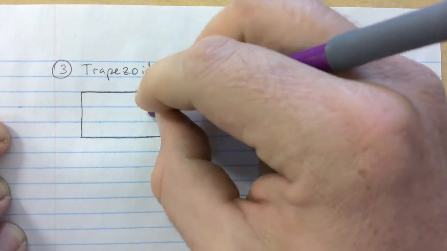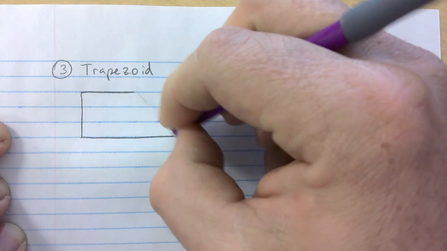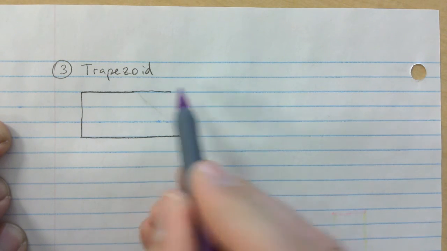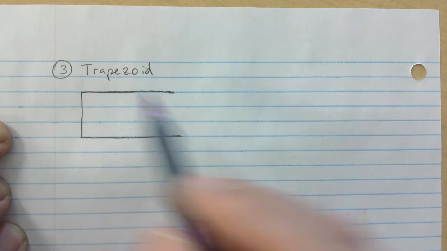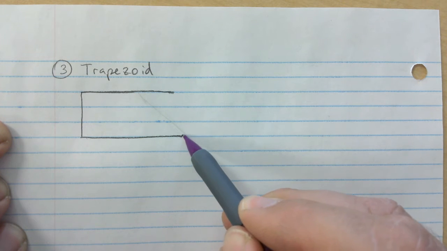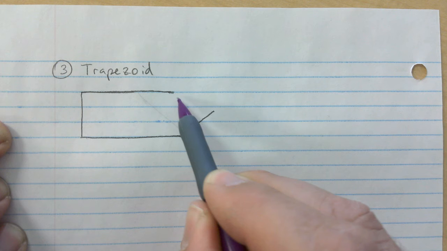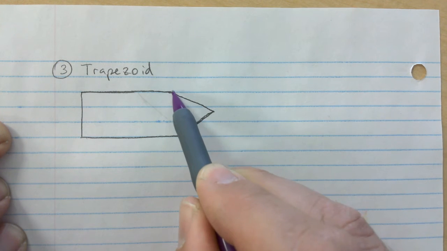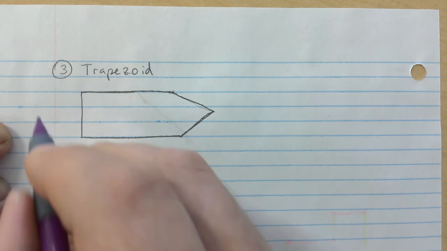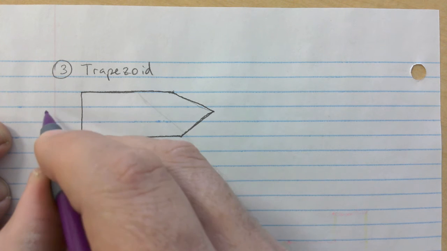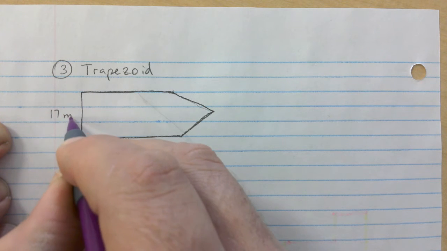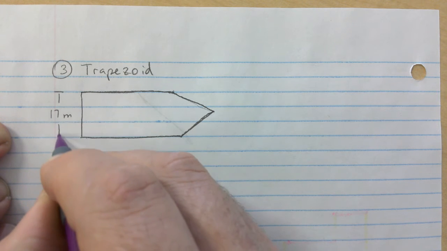That way, this is gonna be more relevant if I do it this way. So you kind of make a rectangle, and then the ends are gonna meet like this. So you have a triangle there if you see it, right? And we're gonna say that this is 17 meters from top to bottom.